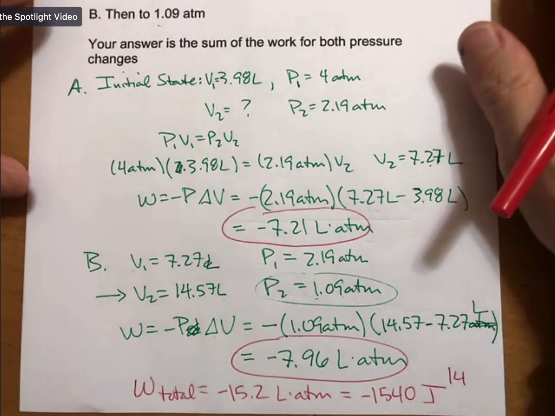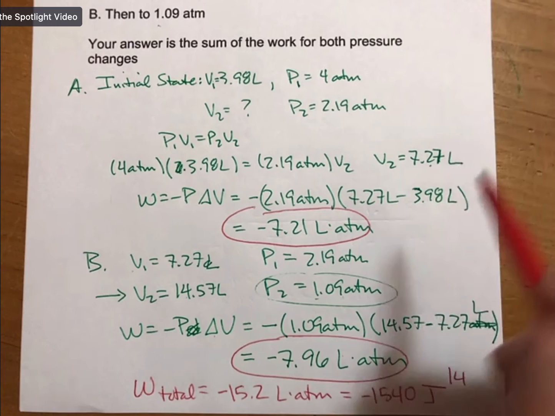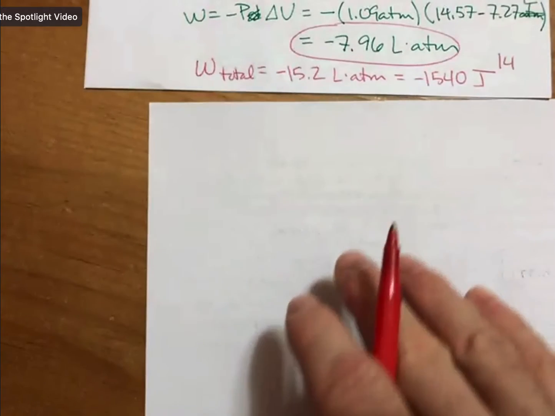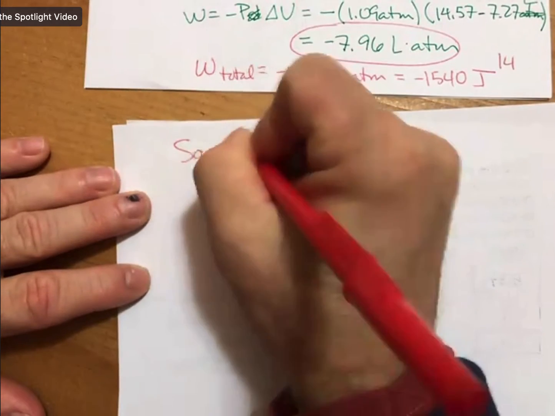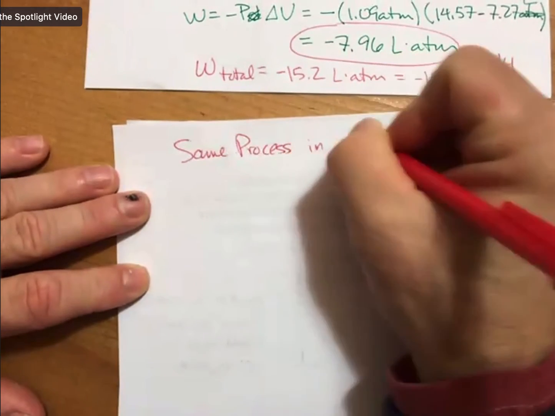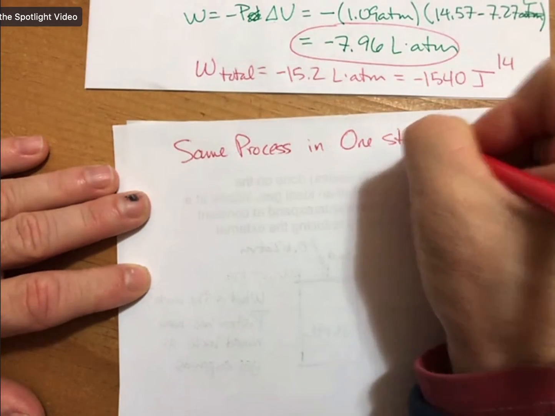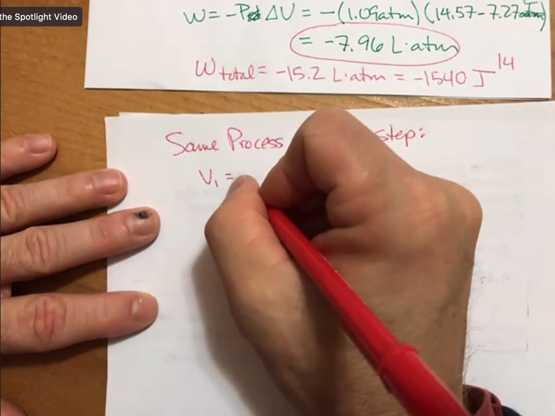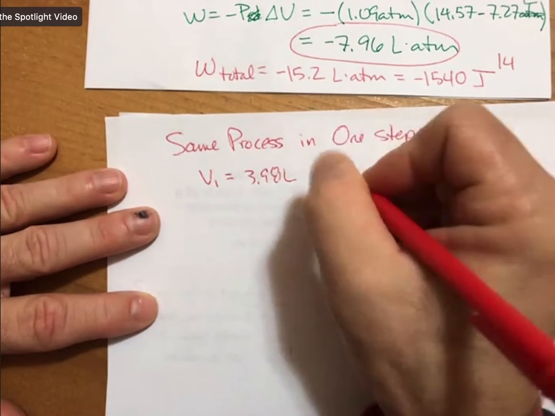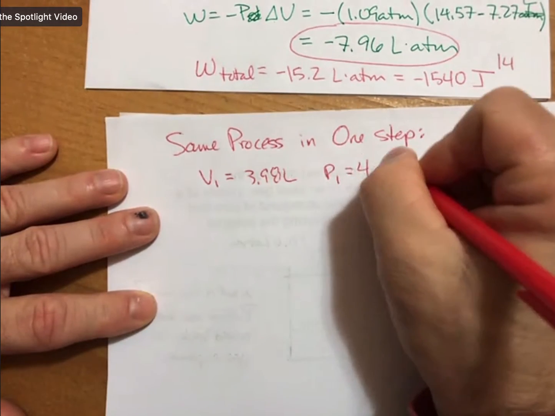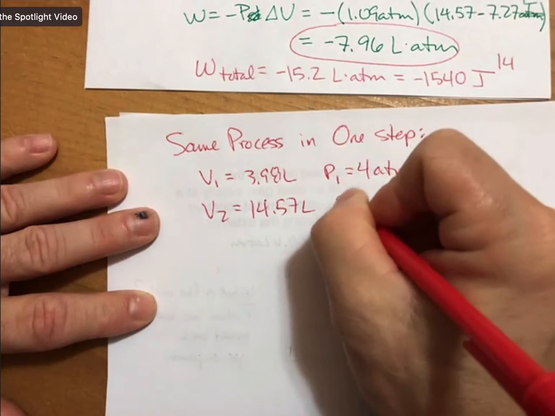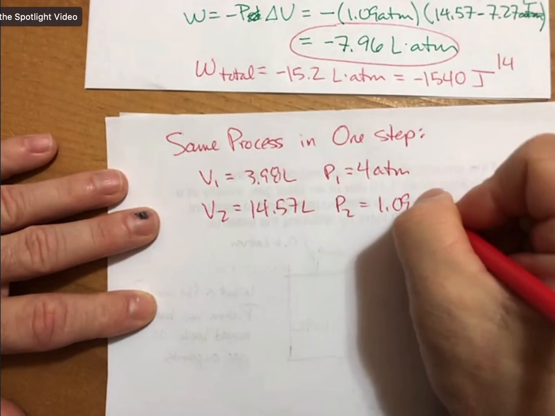What I'd like to do next is now do this process in one step. So same process in one step, which means we go from V1 equals 3.98 liters, P1 equals 4 atmospheres, to V2 is 14.57 liters, and P2 is 1.09 atmospheres.